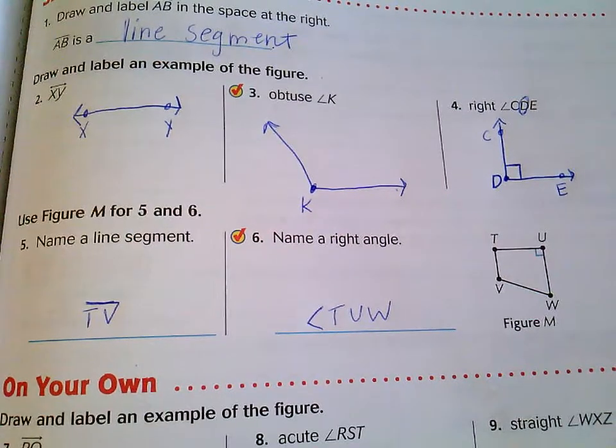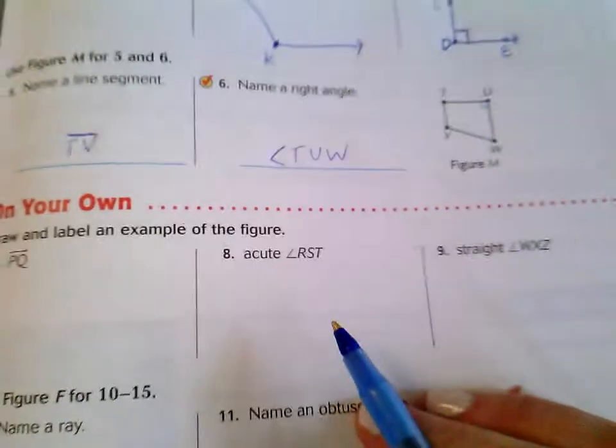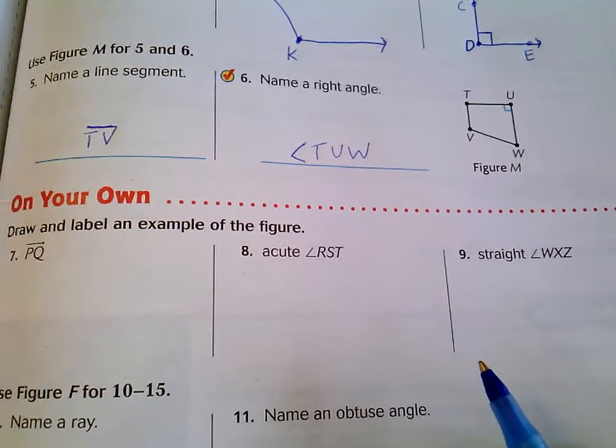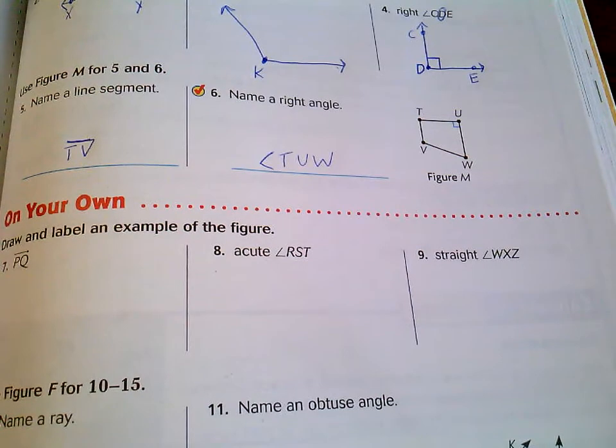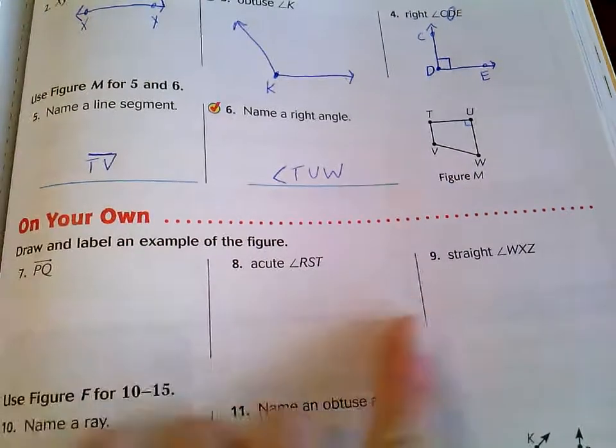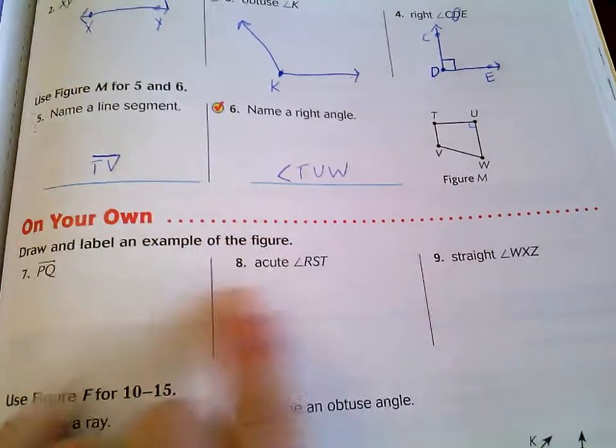On your own, I'm going to pause this video and put another video up to finish 7, 8, and 9. I'm sorry, I have a minute left. So I'm going to pause the video. You try number 7, 8, and 9. You need to draw and label an example of the figure.